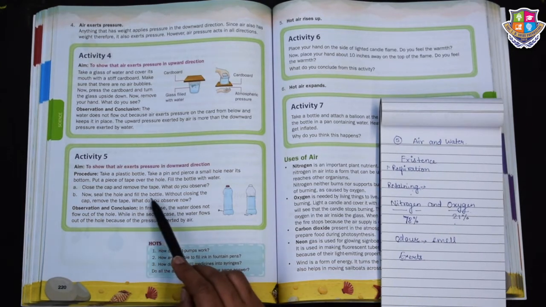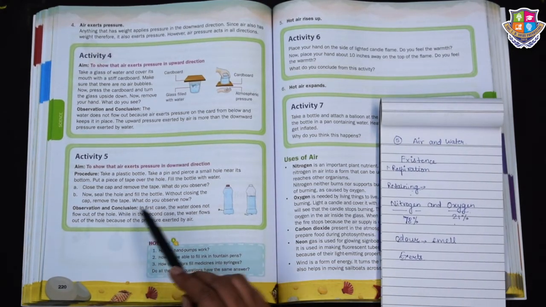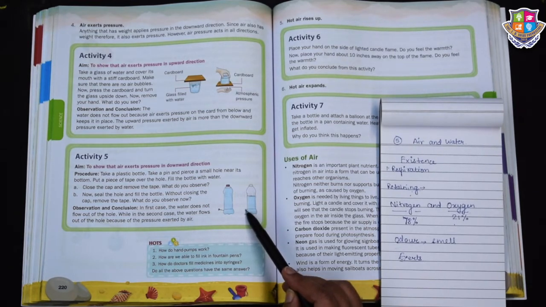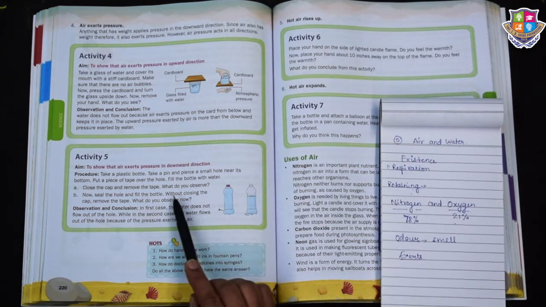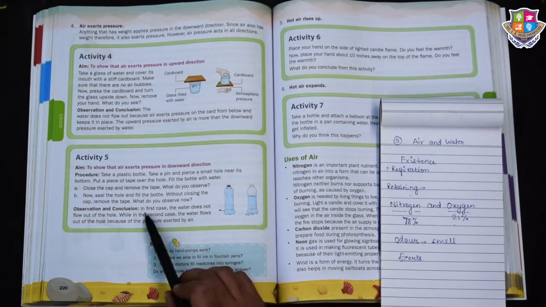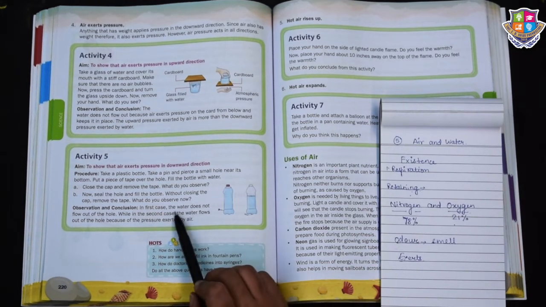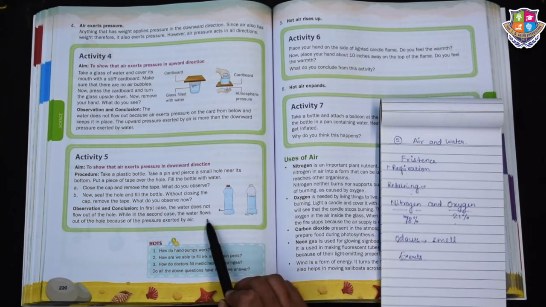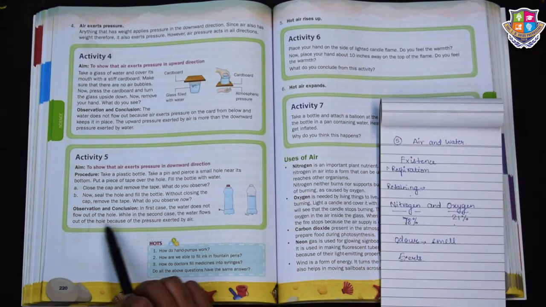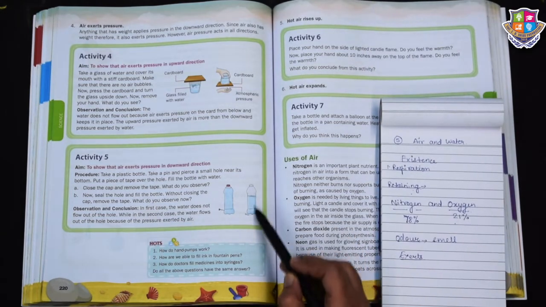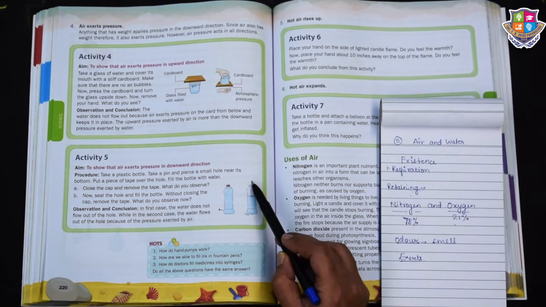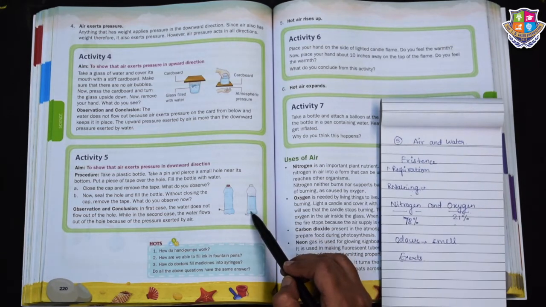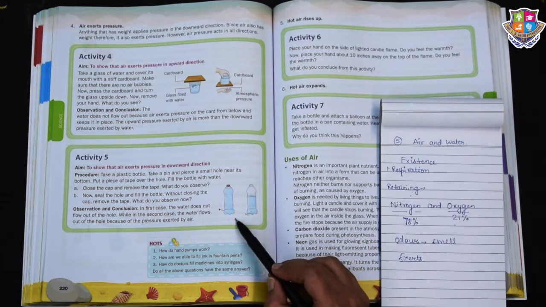Now seal the hole and fill the bottle without closing the cap. Remove the tape. Now in the next image what you can see, seal the hole and remove the cap. So two conditions are there, isn't it? Without closing the cap, remove the tape. So in the first case, the water does not flow out of the hole. While in the second case the water flows out of the hole because of the pressure exerted by air, because here air was not able to enter. But the cap was open here, so air came down, it exerted pressure on the water, and through this hole the whole water came out.